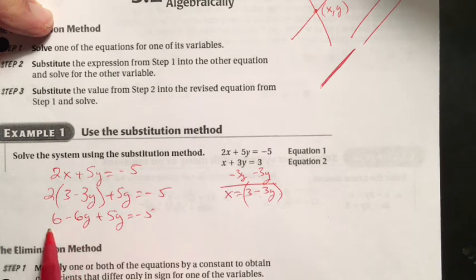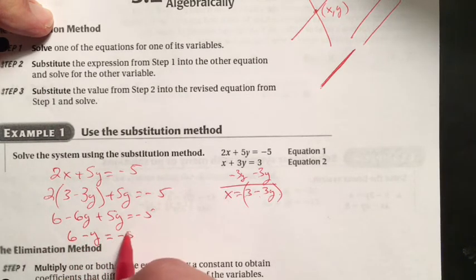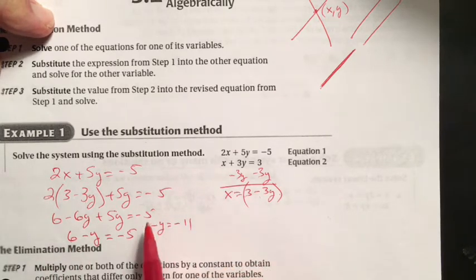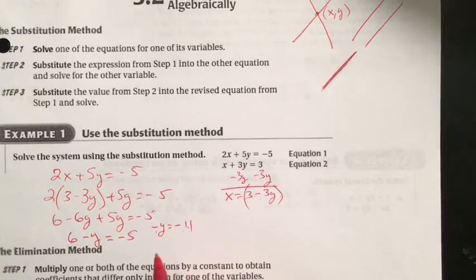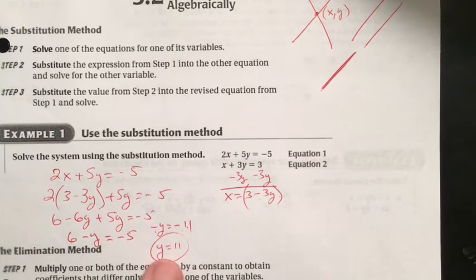We have now 6 minus y equals negative 5. I subtract 6, I get negative y equals negative 11. We can't have a negative here, so we multiply both sides by negative 1, and we have y equals 11. That's half of an answer, the 11 for y.